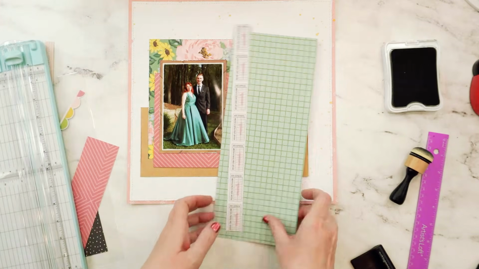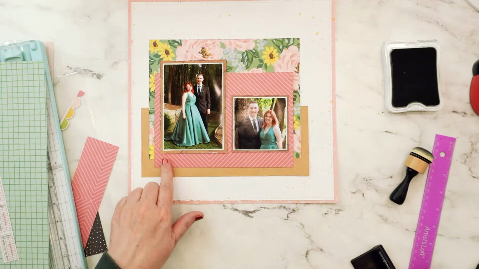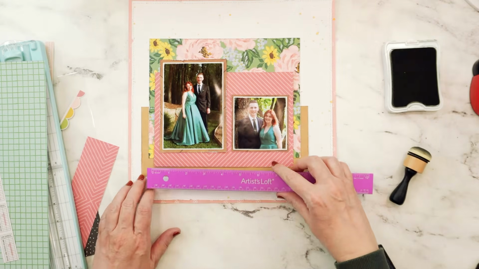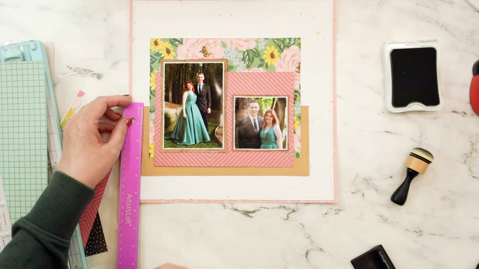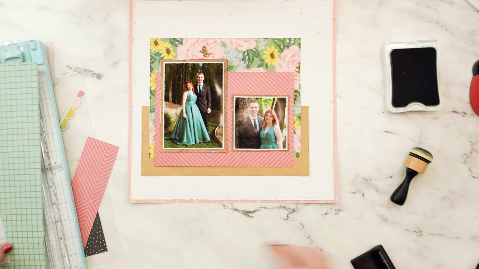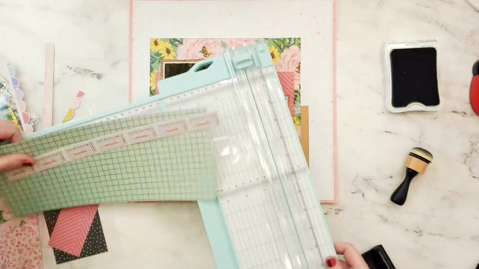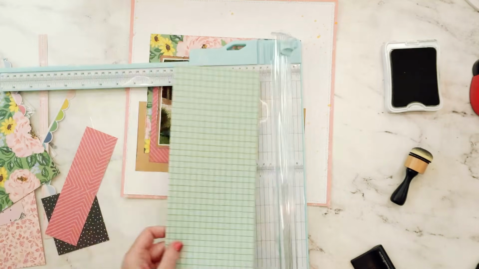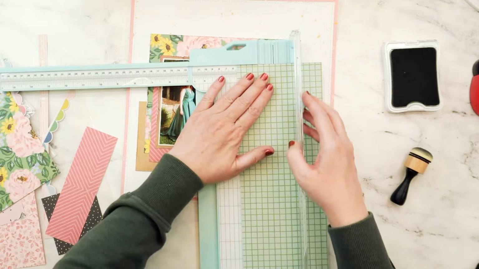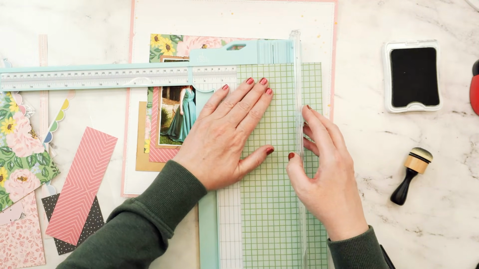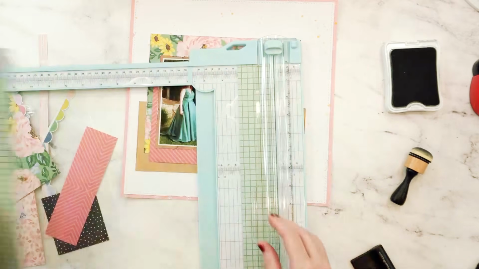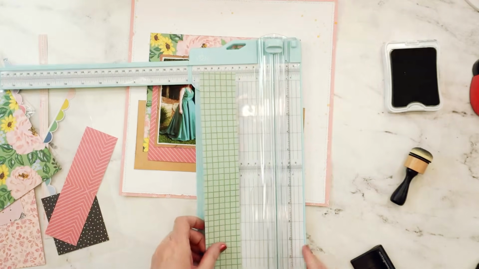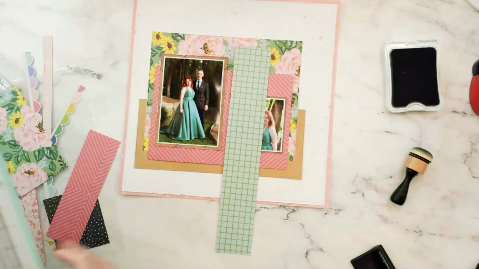For those of you who want a measurement for the tan piece, I did that one at 9.5 by 4. This green one is going to be about 2 1/8. I'm just centering this grid pattern on there. So whatever works for yours.